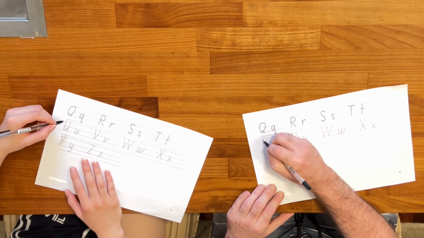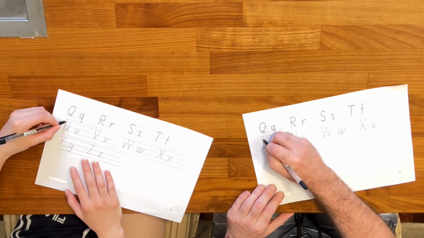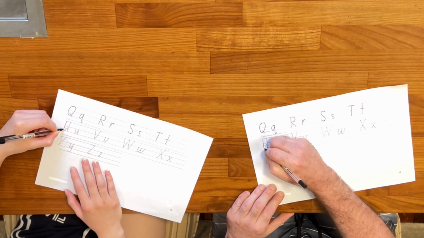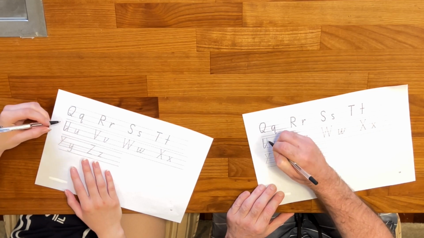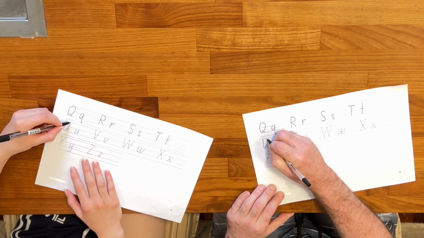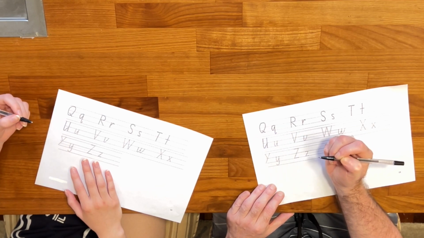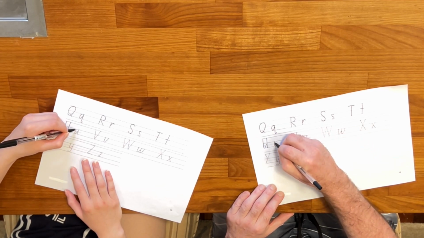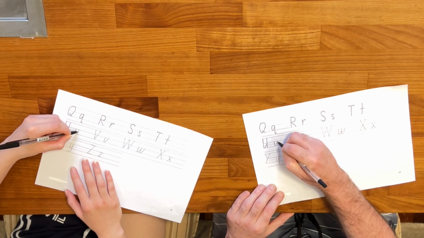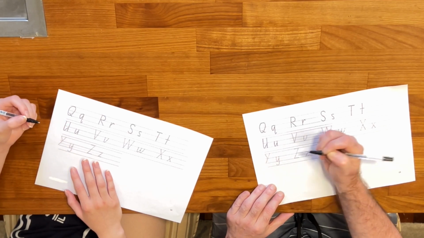From the top, we're not going to do the line first, we're going to do the curve first. So from the top, go down, follow the curve and come up, lift your pen and go top down. And the lowercase is half the size, do the curve first, lift your pen and do the straight line.